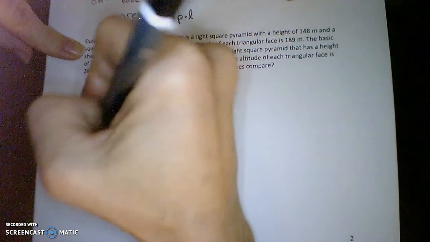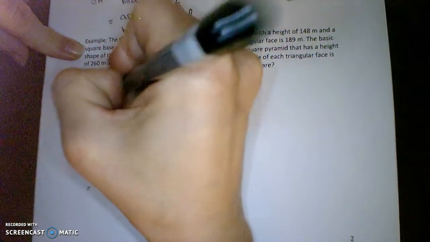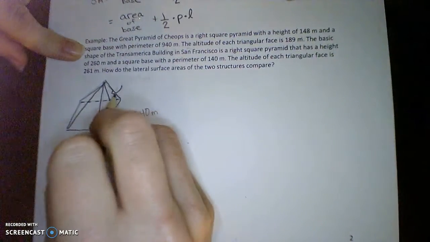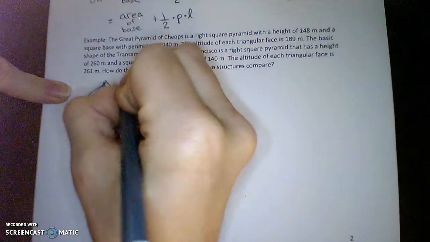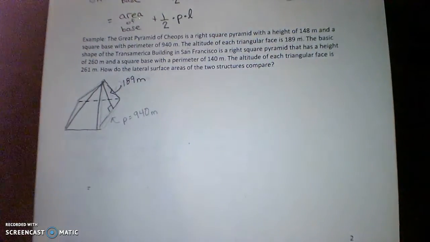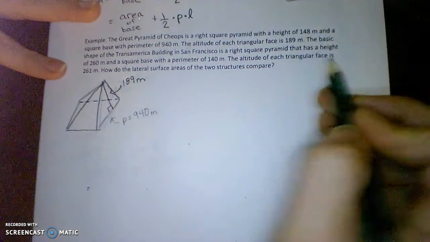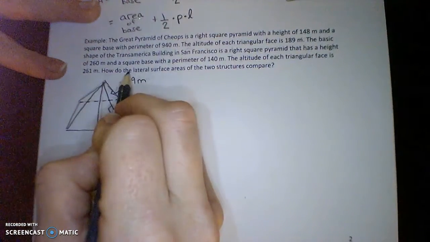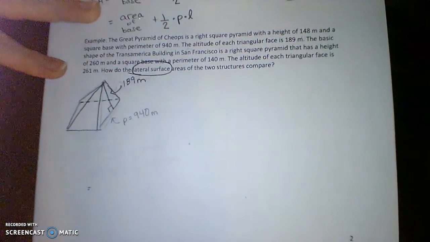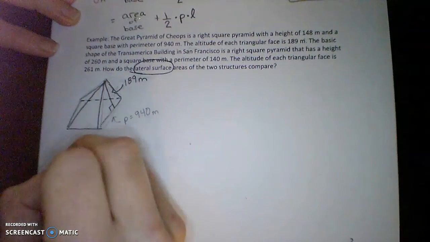So here's the triangular face. The altitude, again, is basically the same as the slant height. So that slant height is 189 meters. Notice I'm not going to need the height of the pyramid itself to calculate the lateral surface area, because all we want to do is find out how the lateral surface areas of the two structures compare. So I'm not going to worry about the area of the base.